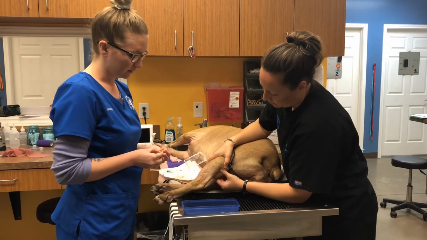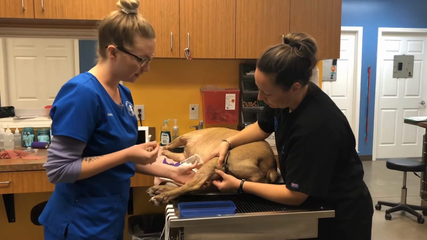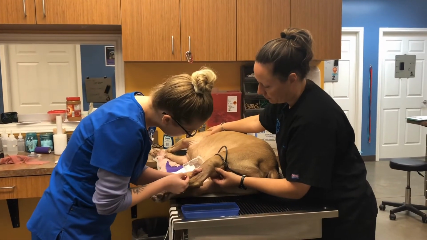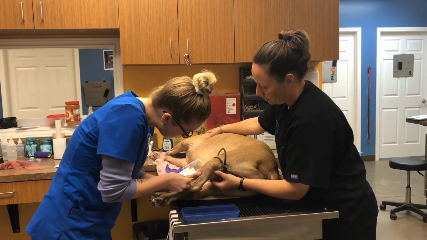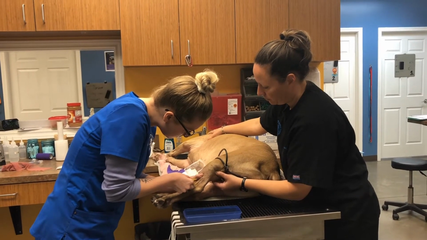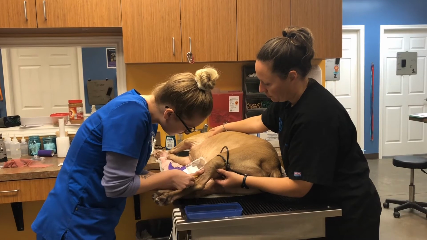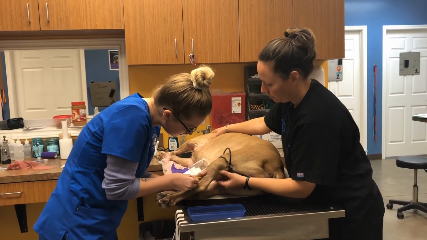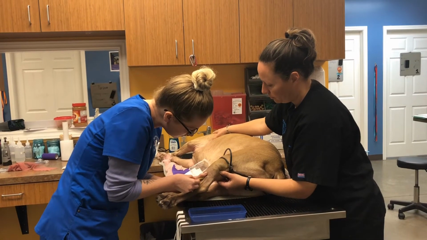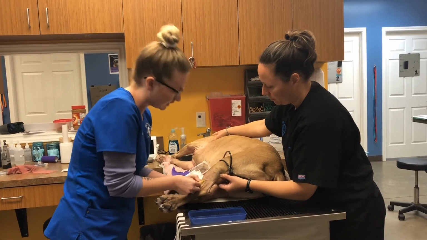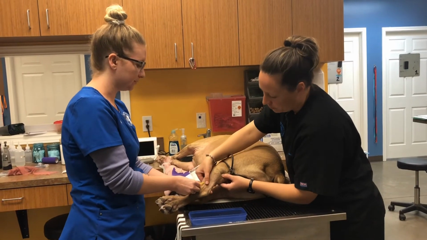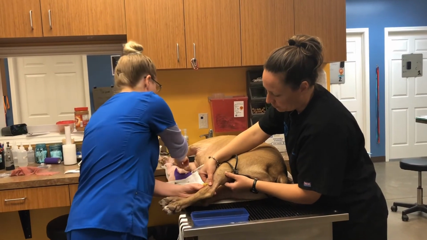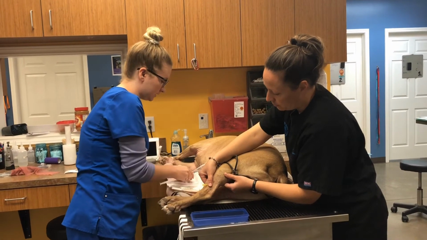Once I locate my vein, I'll insert the catheter bevel side up. Once I get a flash, I'll have my restrainer hold for me so the blood doesn't continue to flow, and then I will attach my T-set.